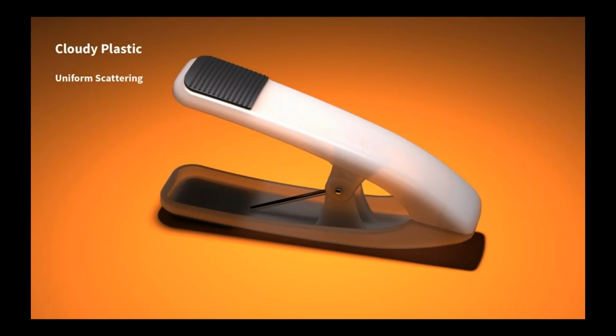So cloudy plastic has some advanced properties as well. And the most important one perhaps of those is the scattering directionality. This basically allows you to set the scattering behavior of the material. So with uniform scattering, on the technical level, you basically push as much light through the material as gets reflected back.